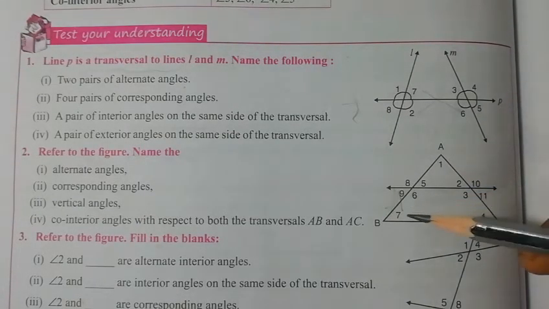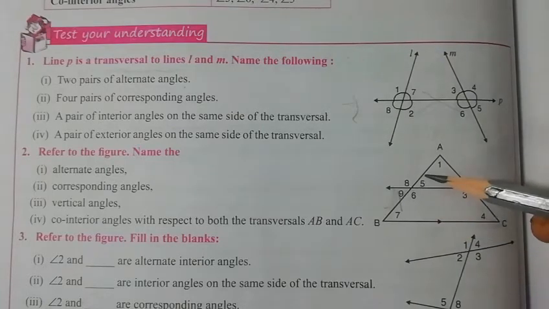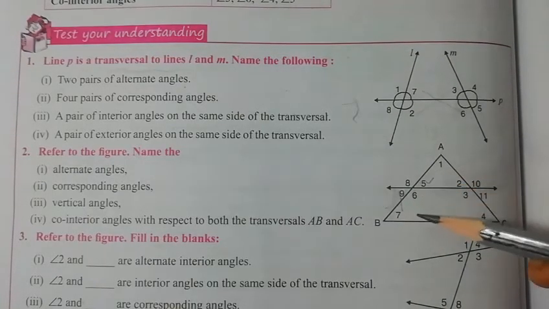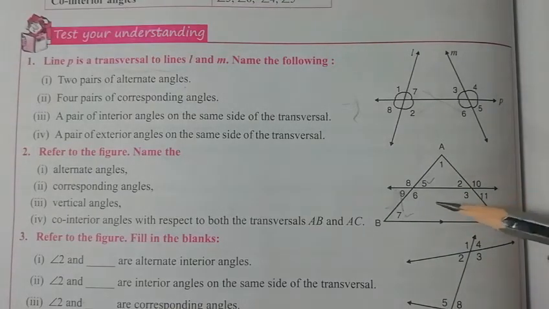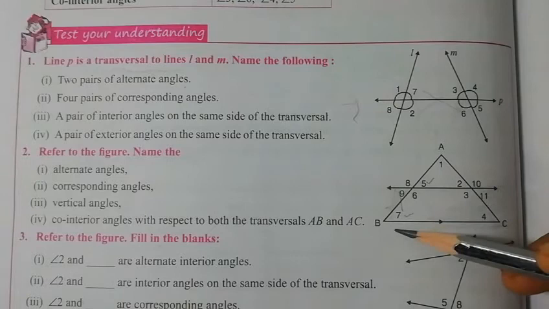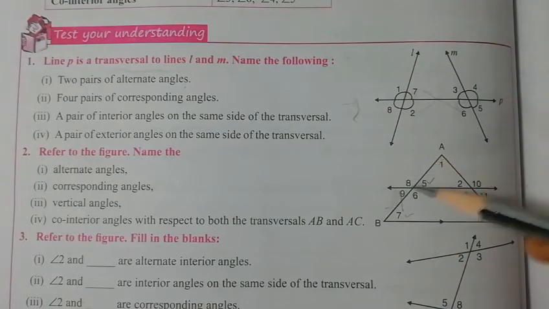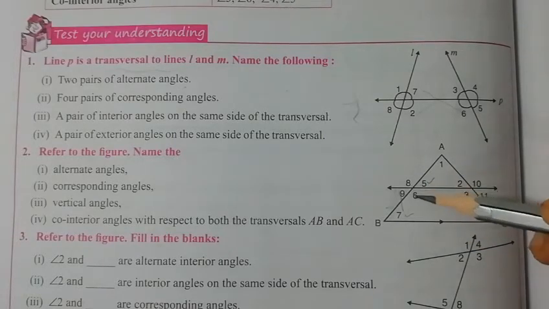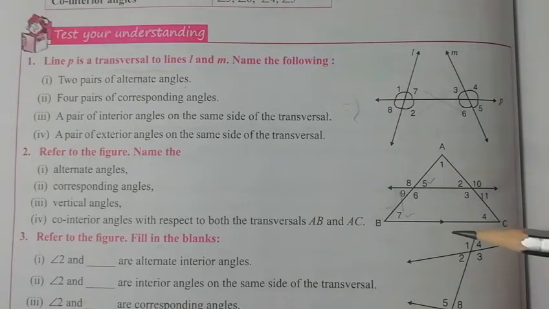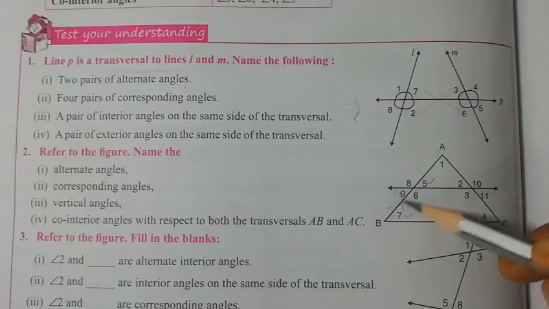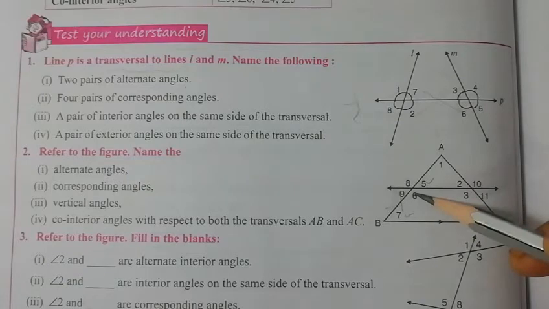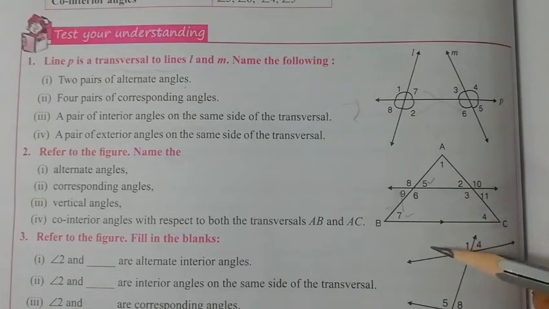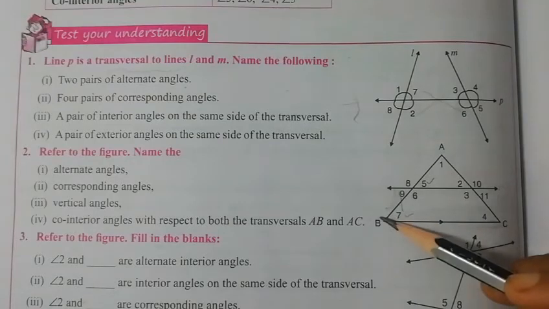And corresponding angles. Corresponding angle above the line, one side of transversal. So 5 and 7 are the corresponding angles. Below the line angle is there, below the line here no angle. This side also no angle. So then vertical angles. 6 and 8 are vertically opposite angles, 9 and 5 are vertically opposite angles. Co-interior angles with respect to both the transversals AB and AC. Co-interior angles are 6 and 7. Both AB and AC we have to write. There is no angle here.